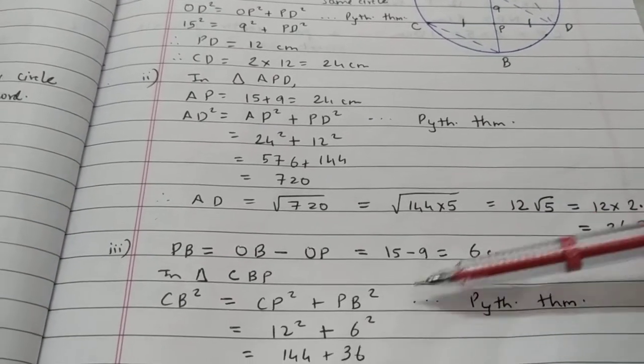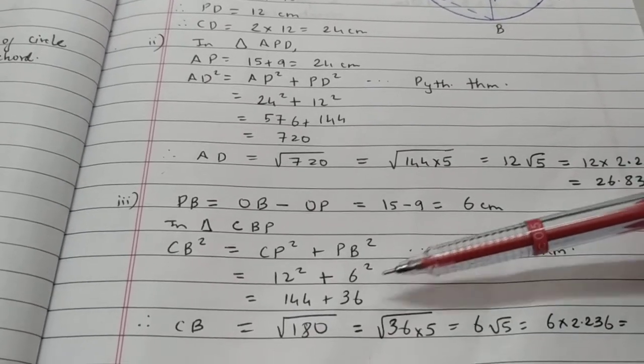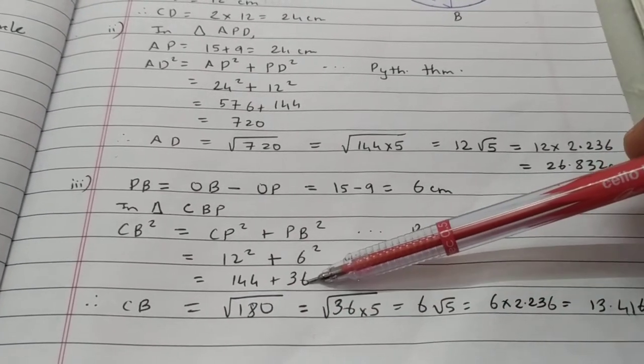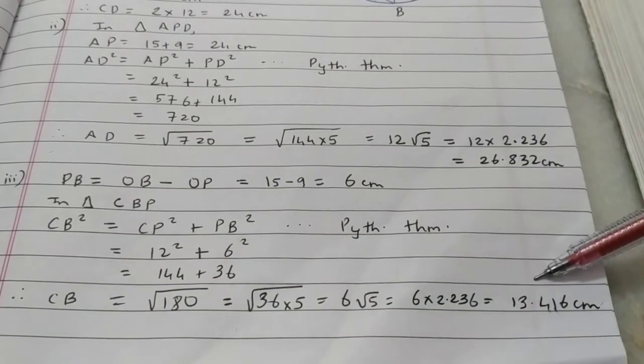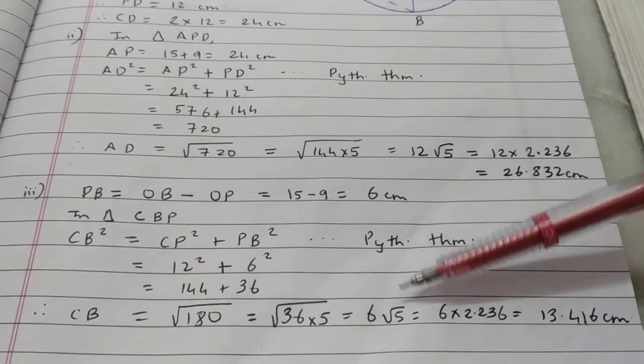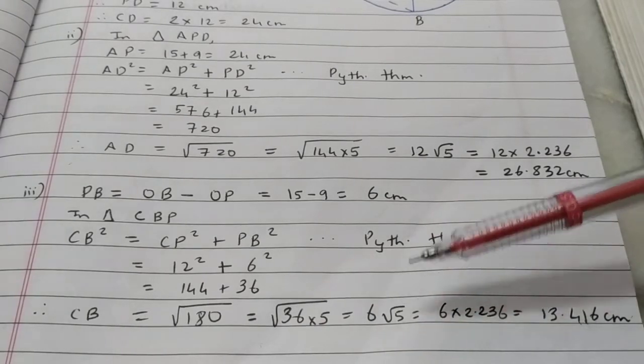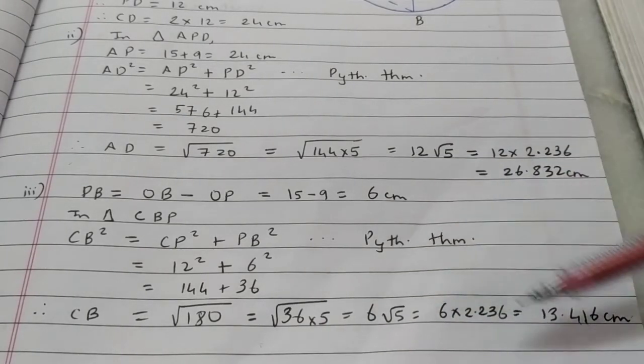So now using Pythagoras theorem, again, it's not a Pythagorean triple, so use the prime factorization. Again, root 5 is in the picture and you get the answer in decimal. You cannot leave the answer in root. That's not allowed. Or you lose marks. So always solve further.